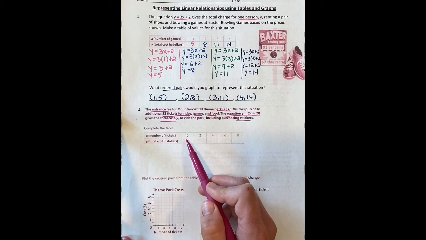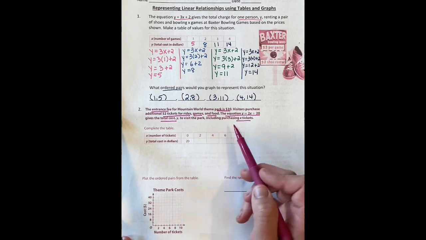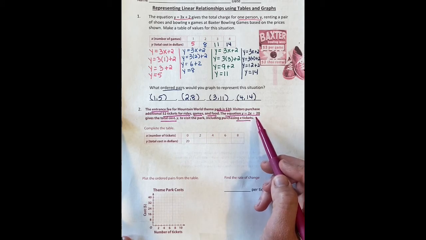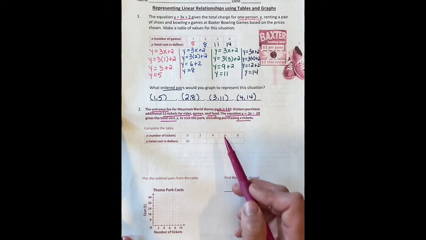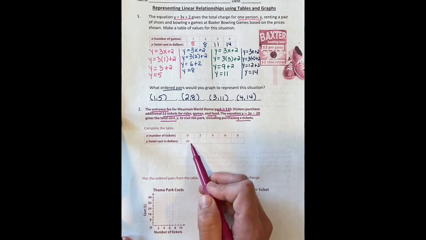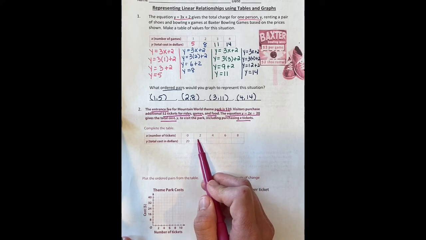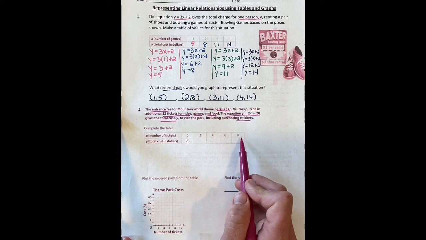So we want to complete the table for the number of tickets to find out what the cost would be. So we're given the first one, which is 0 tickets cost $20. Well, that makes sense, because if you're paying $20 to get in, it's $20 to start before you even purchase tickets to rides, games, and food. So this is our initial amount. This is, if we were graphing, that's where we would start. But we want to know what would the cost be for 2 tickets, 4 tickets, 6 tickets, and 8 tickets.